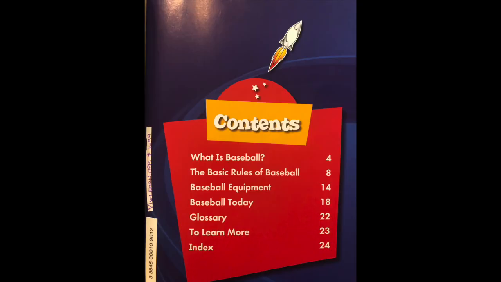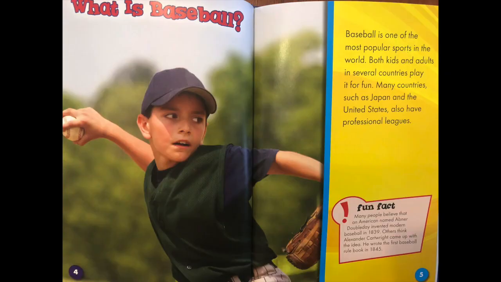Here we go. First page we have is the table of contents, a great tool to use if you only have to read a section of a book, if you're studying something, if you're doing research. For example, I'm thinking, what kind of equipment do they use to play baseball? I will only turn to page 14. A great nonfiction text feature. Keep watching for words to pop up while I read. Those are our nonfiction text features. I won't label all of them, but most of them.